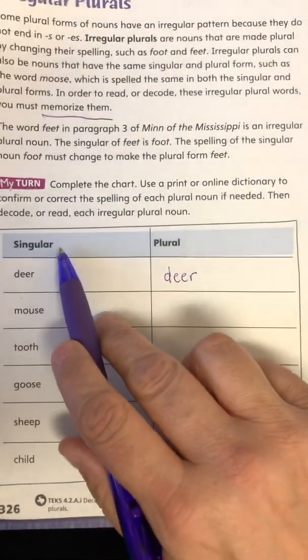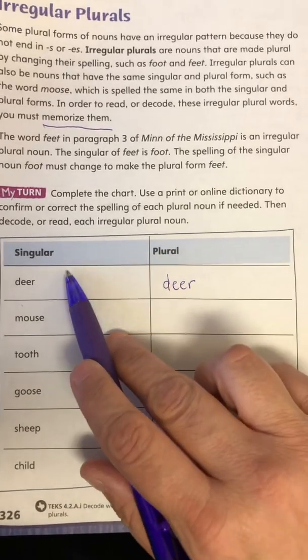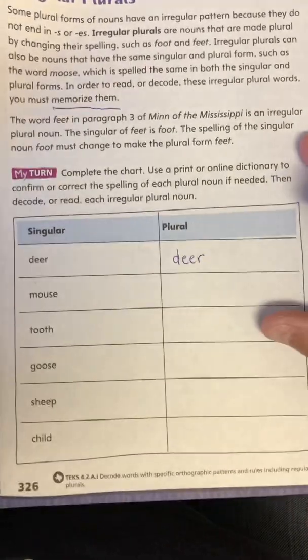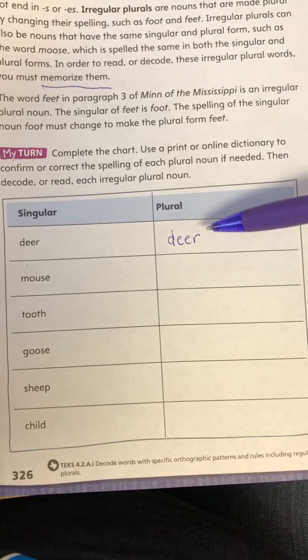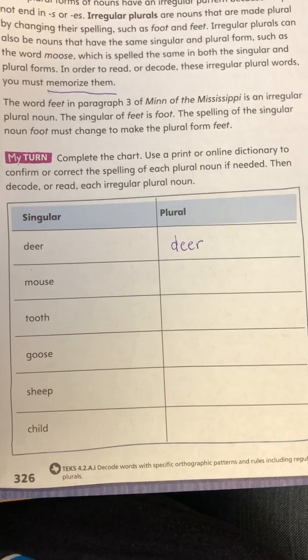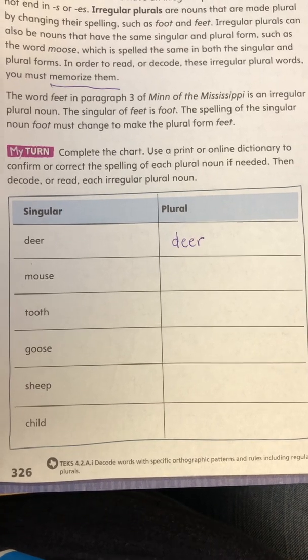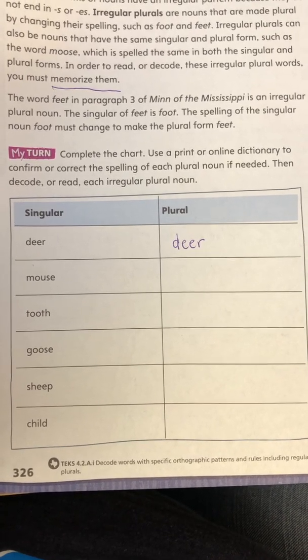All right, so we just did deer. Deer, one deer. There was a deer in my yard. Or I could say, those deer, multiple, are eating all of my flowers, which happens. My goodness, the deer keep eating all my flowers at home.